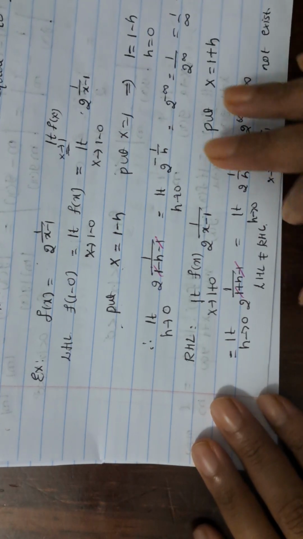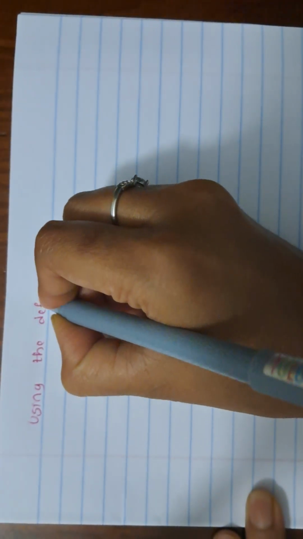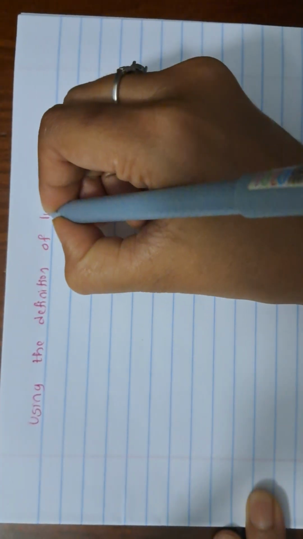Okay. So now let us see another example. Now we will see the examples where we will use the epsilon and delta definition of the limit. We will prove some results. Okay, prove that. Let's see the first one.